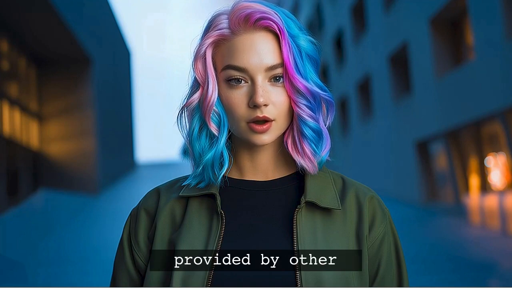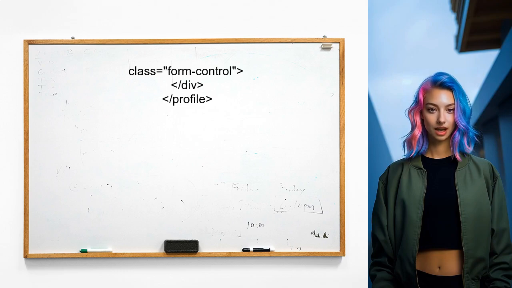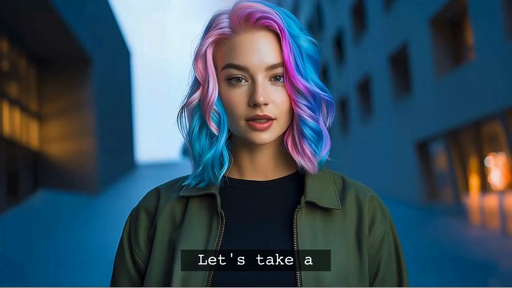Now let's look at the answers provided by other users. An alternative solution provided by another user suggests binding the props directly in the child component's template. They recommend using v-bind to pass the authorized user data correctly. That's it for that answer. Let's take a look at another one.